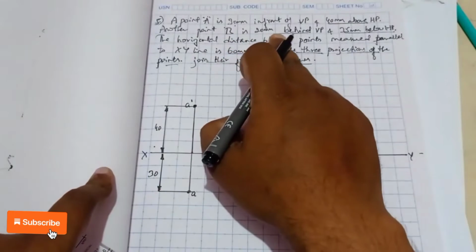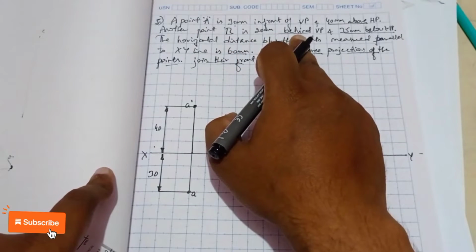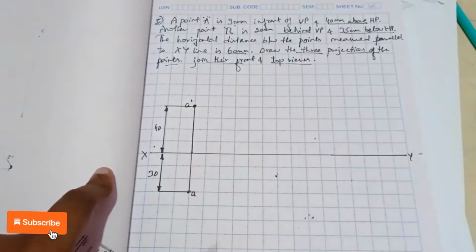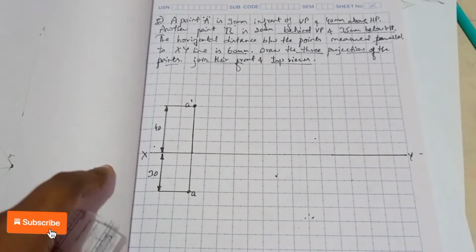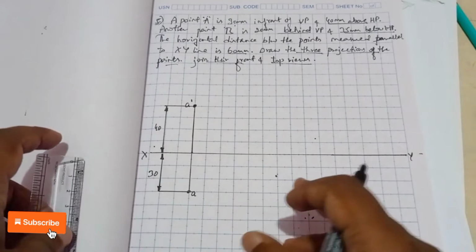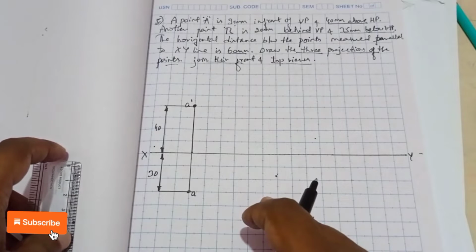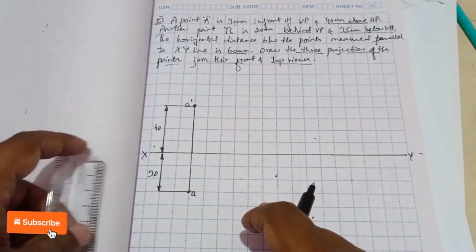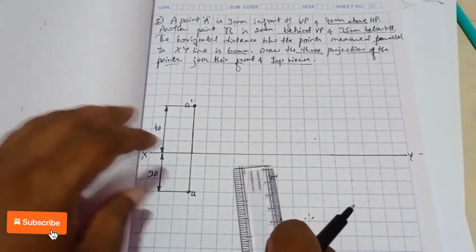Now point B is 20 mm behind VP and 35 mm below HP. Below HP means it is the third quadrant. Behind VP means it is the top view, so here the top view we get above the XY line.